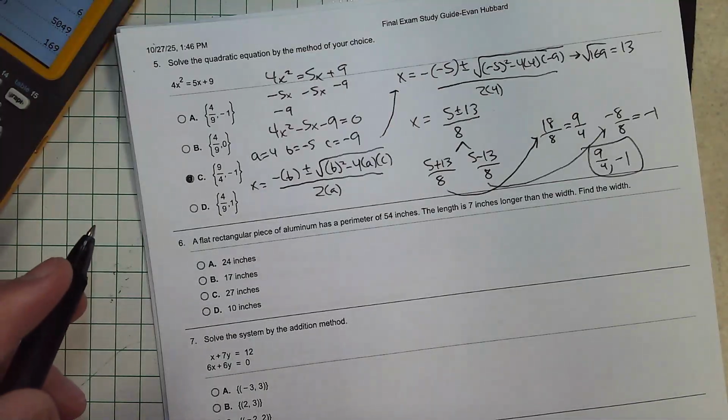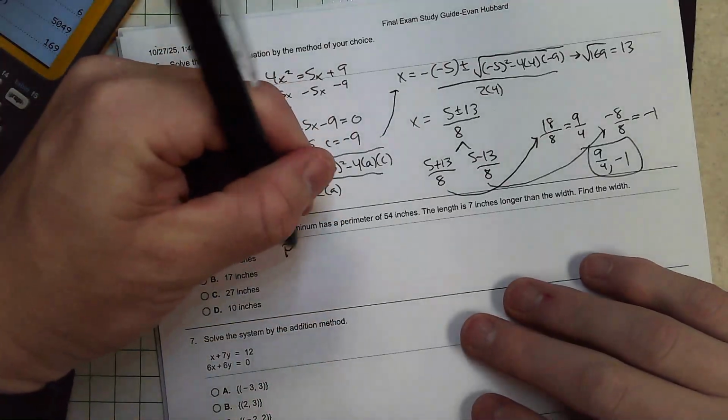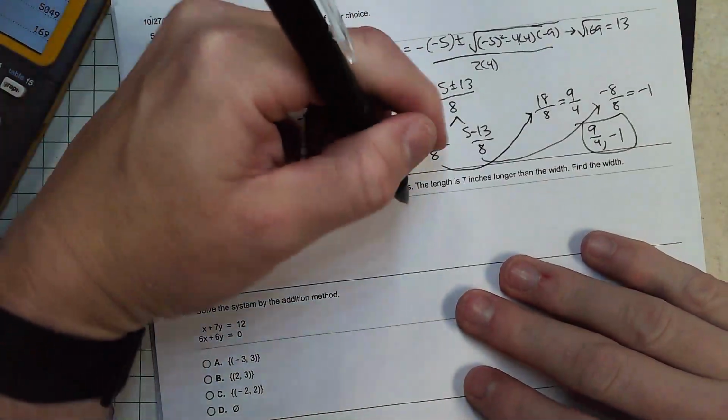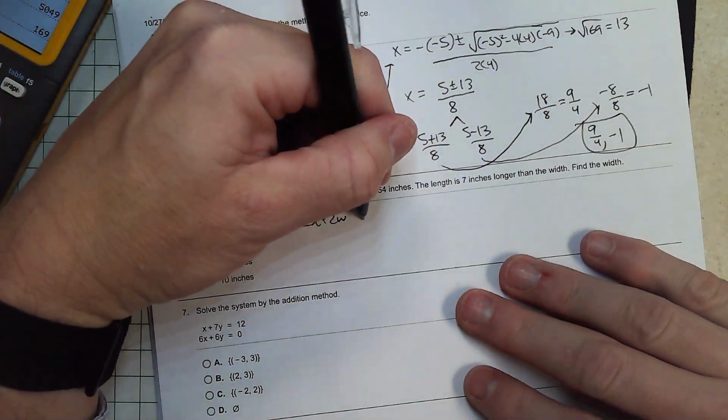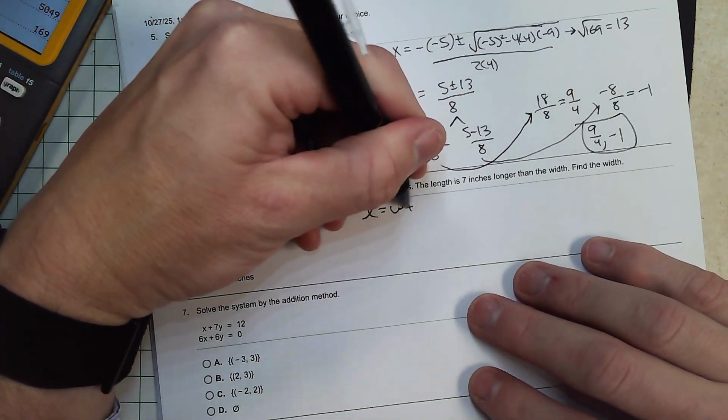Number 6: a flat rectangular piece of aluminum has a perimeter of 54 inches. The length is 7 inches longer than the width. Find the width. So the perimeter, remember, is 2L plus 2W. And the length is 7 inches longer than the width, so L equals W plus 7.